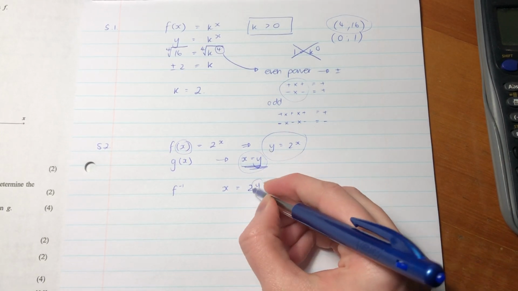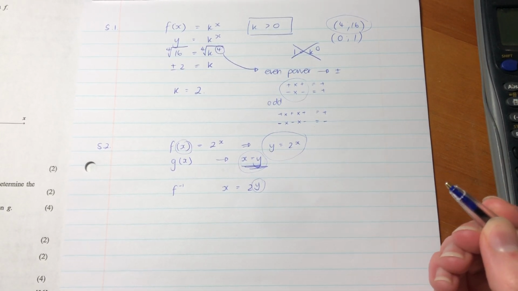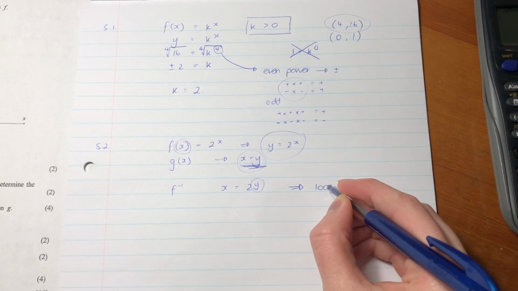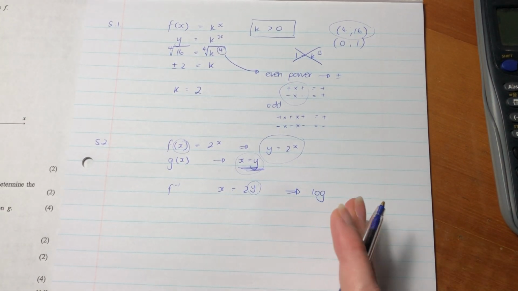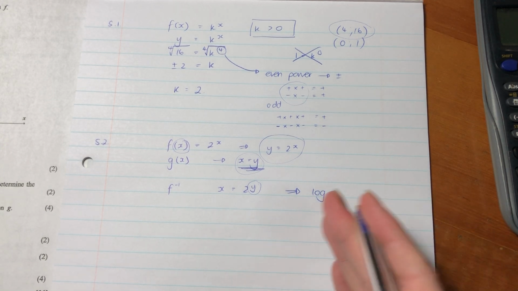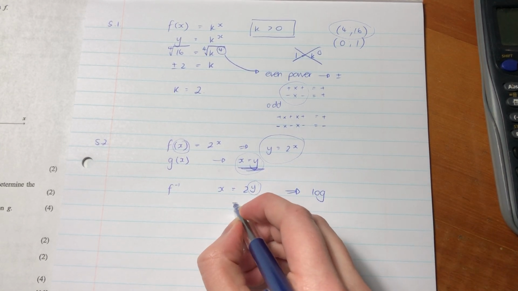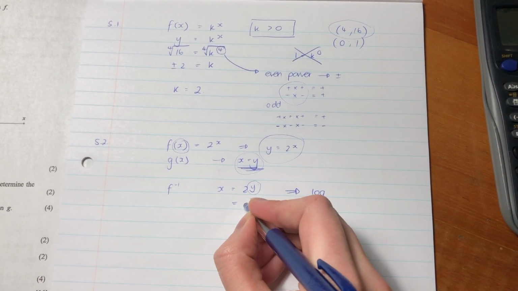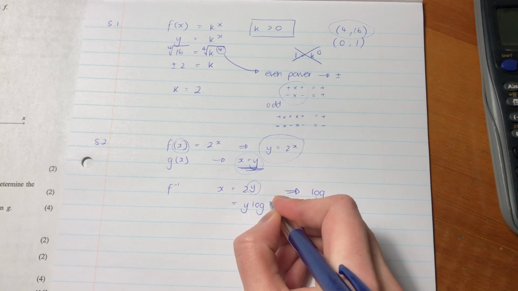So what do we do when we have a variable in the exponent? We have to look to our good old friend log. If you're not familiar with log, guys, please go and revise it. There's a lot of rules around log which are really useful and can be assessed. But here you cannot get to y as the subject of the equation if you do not use log. So I'm using a log rule here.